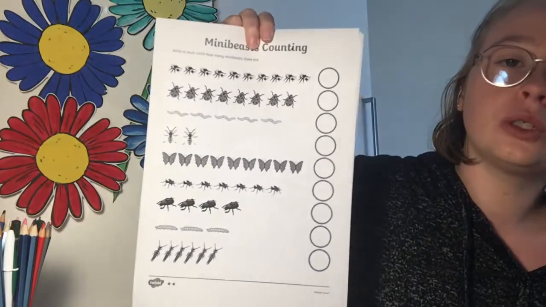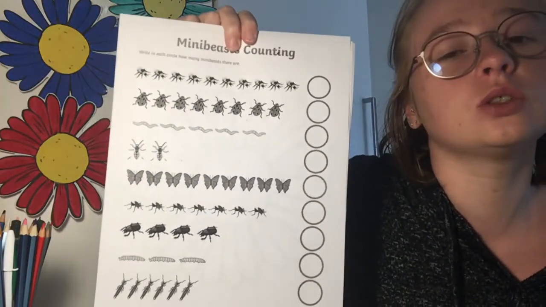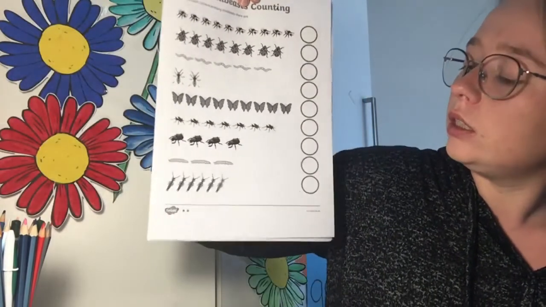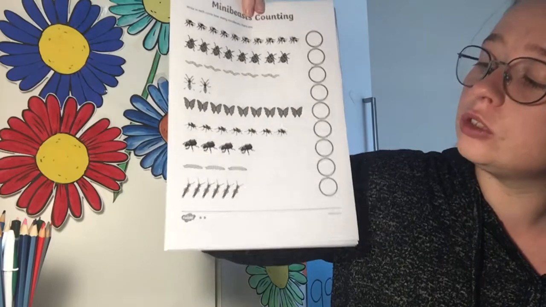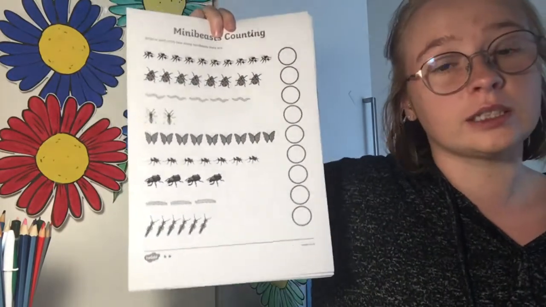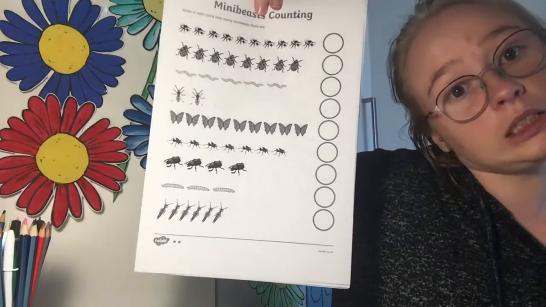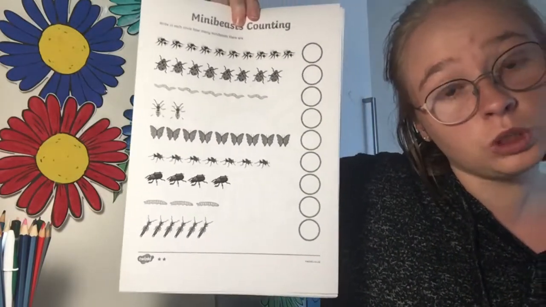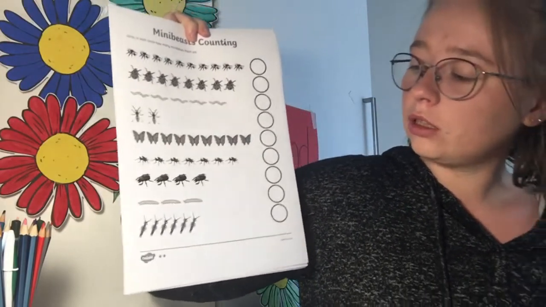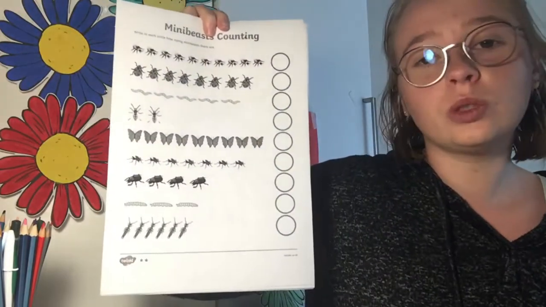There is a circle next to every line of insects. So we're going to choose one line of insects at a time. Each line is a different insect. You can even try and write the name of the insect under the line of the insects to practice your writing skills if you want and if you think you can. So we're going to start with, let's start down here. Let's start with the beetles.